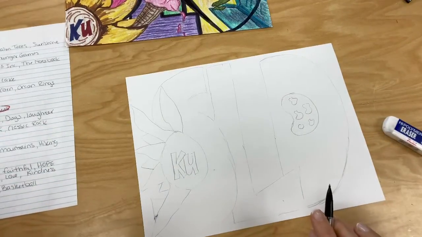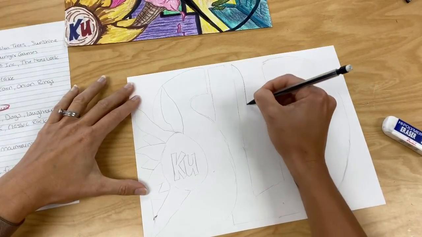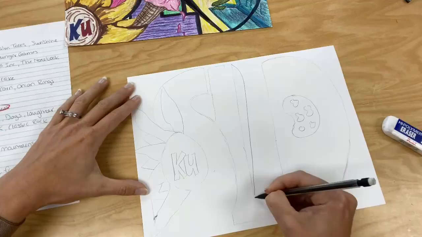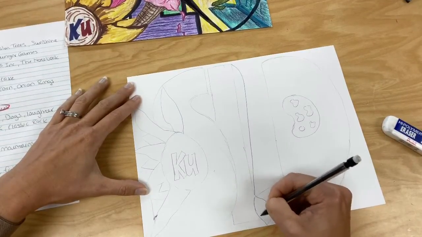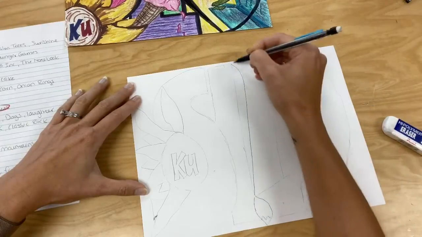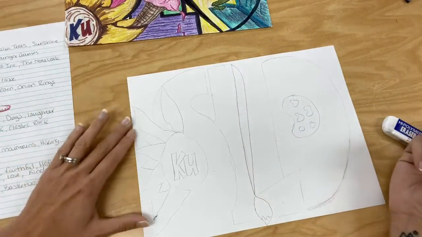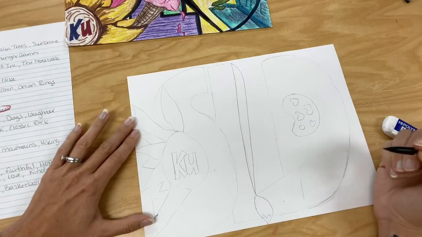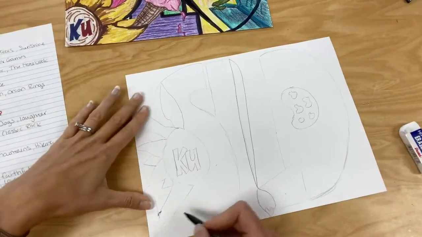So when you are overlapping, in particular with your initials or another image, you'll have to do some erasing. So that's, again, another reason why you want to be sure to sketch. And you want to incorporate as many images from that quiz that you took. So you should have a large list of words, and you want to incorporate images that reflect those words as much as possible.